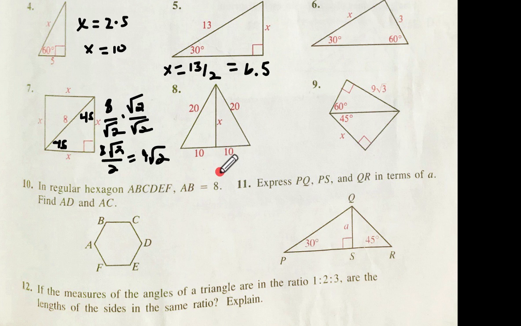They don't really give us enough information on this one. Yeah, they do. Because of bisect, we know it's a perpendicular bisector. So we know it's going to be perpendicular because they give us this 10 and 10. So since it's a 30, 60, 90 degree triangle, we know that this angle is going to be 30 because this is bisected. So that's going to be your 60.